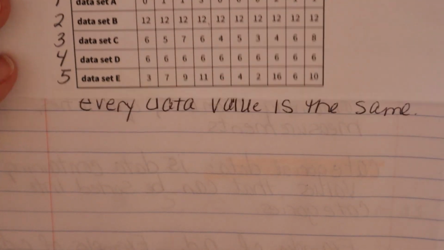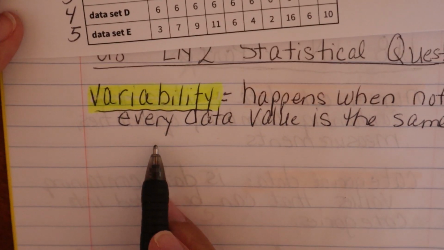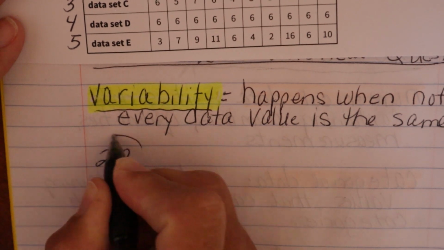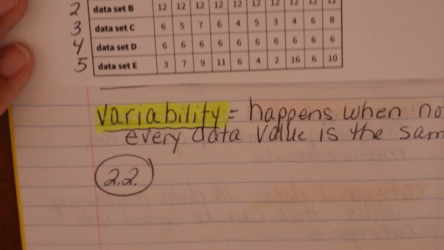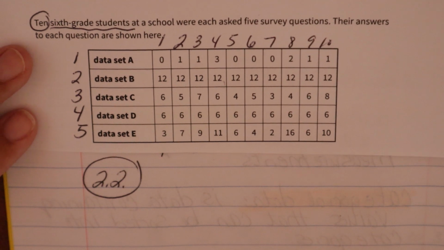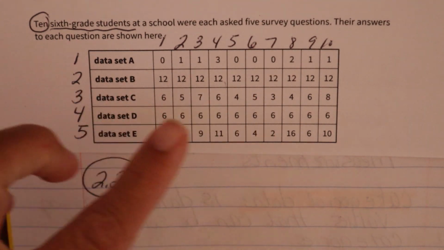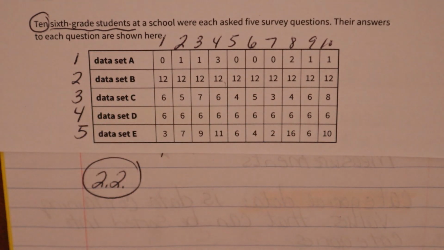Okay, so let's go ahead and look at our line paper. Let's skip a line from variability, and this is actually going to be 2.2. Right? There we go. Perfect. So let's say that maybe one of the questions, we don't know which one, we have to figure this out. One of the questions was, if you flip a coin 10 times, how many heads did you get? That was one of the questions. We've got to go back now and figure out which data set matches that question.